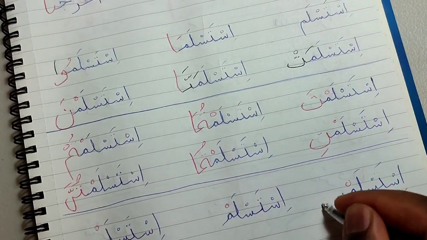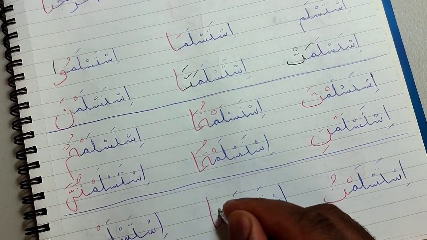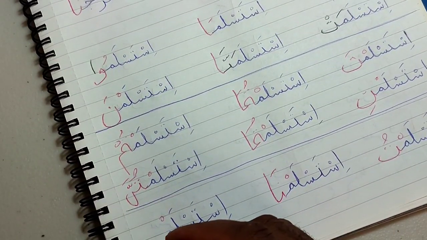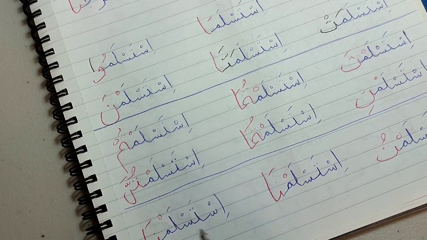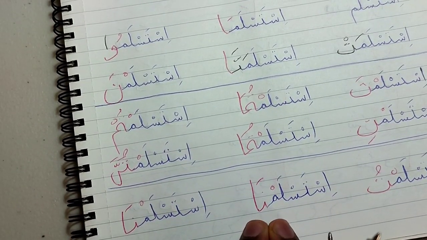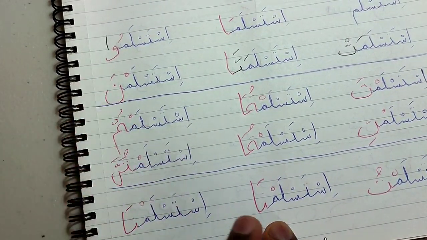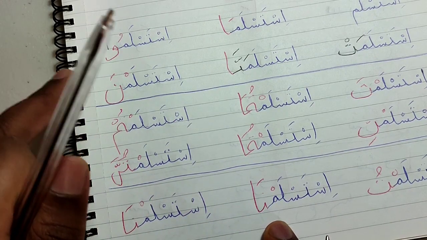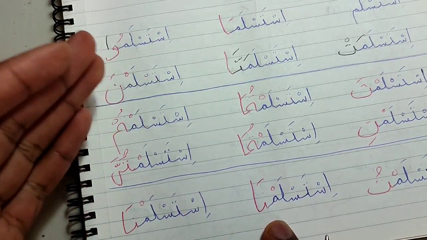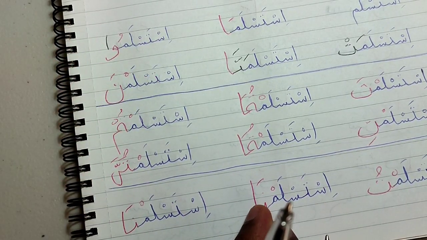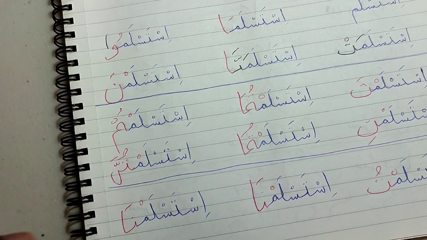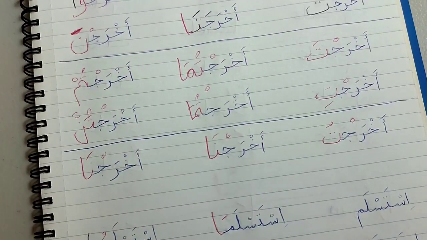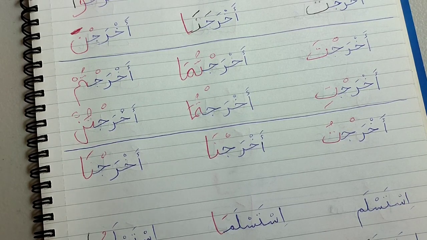I gave up, istaslamtu. We gave up, 2 of us, istaslamna. We all gave up, istaslamna. Same thing. And then make sure you stretch the noon here so that you differentiate from this. You say istaslamna. This is istaslamna. They, the women, gave up. Istaslamna, we gave up. Make sure you pronounce that differently. So the homework is done.